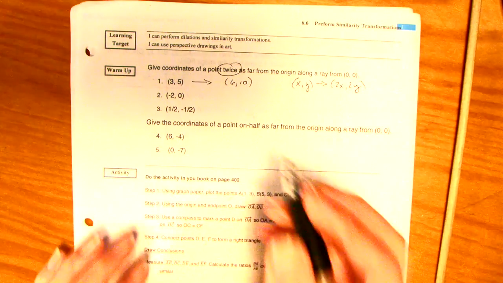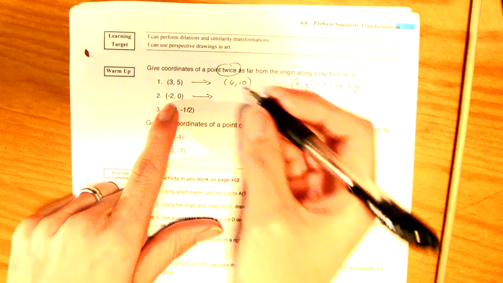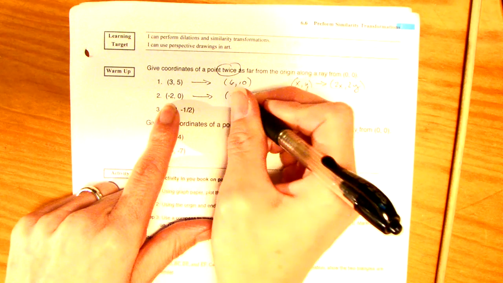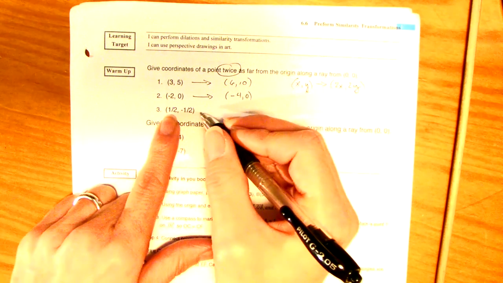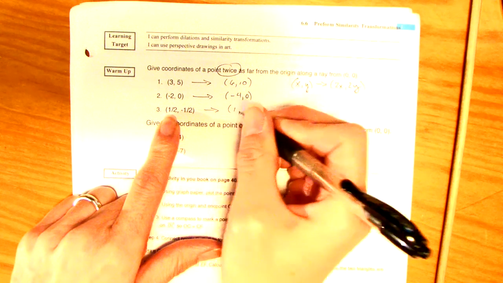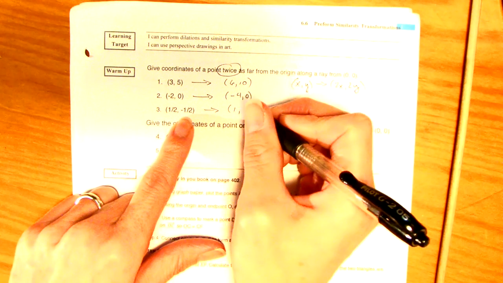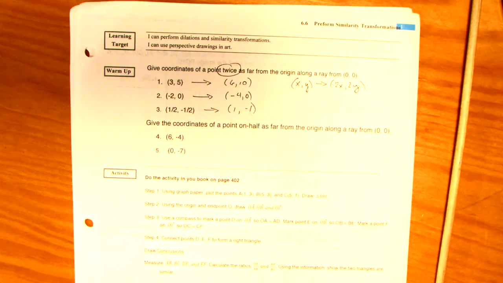Here we go. Twice as far. Of course, that y value there is not going to really help us much, but this is going to become -4, 0. Take a half times 2, you're going to get 1. Negative a half times 2 will be -1, because those twos will cancel.